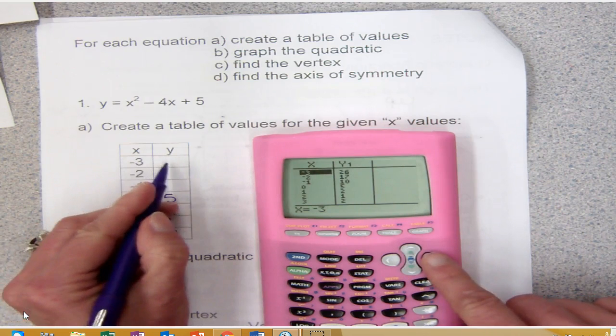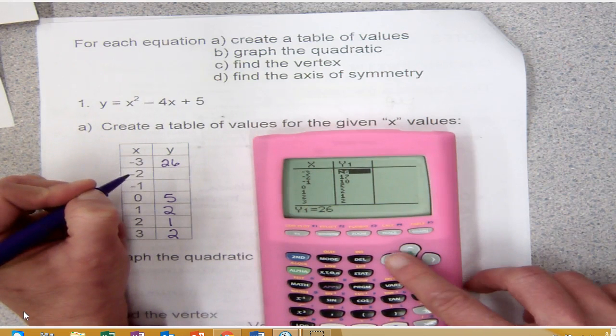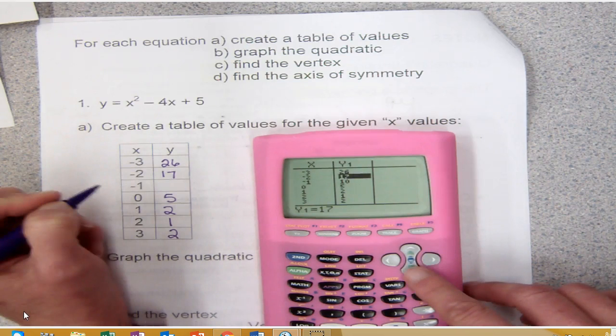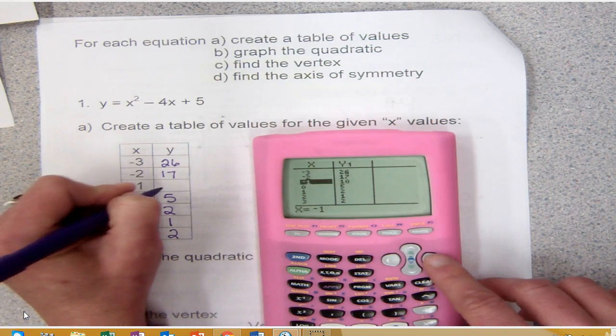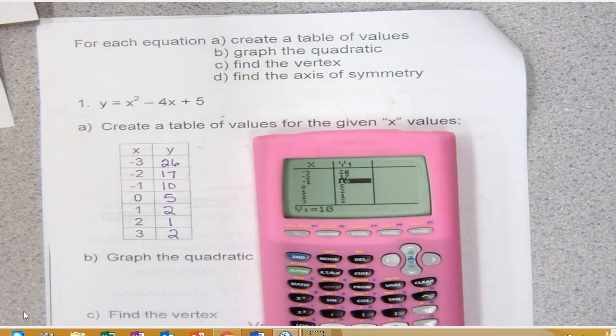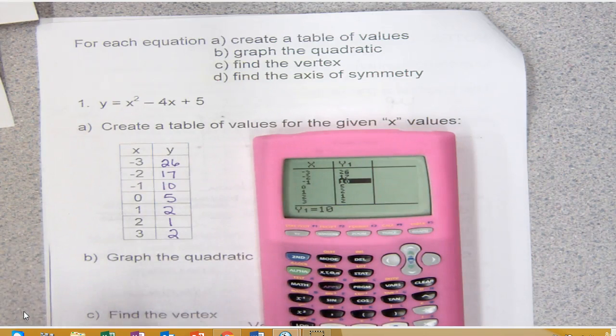So negative 3, y is 26. Negative 2, y is 17. Negative 1, y is 10. So I can basically fill out my table from my calculator.